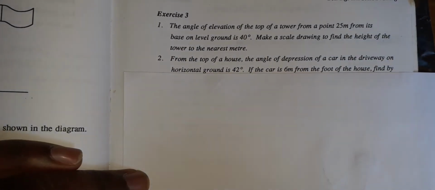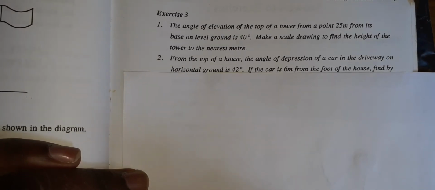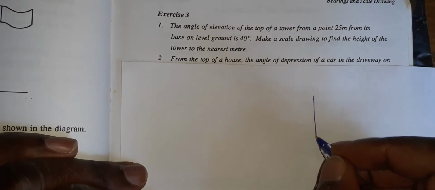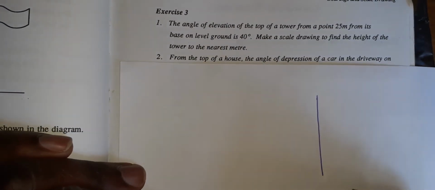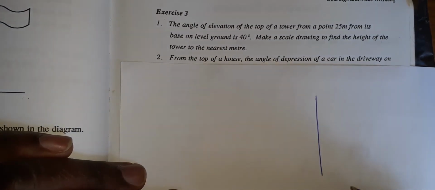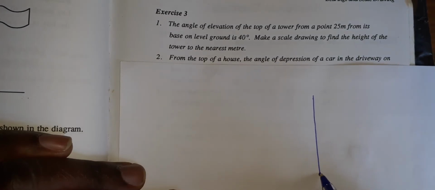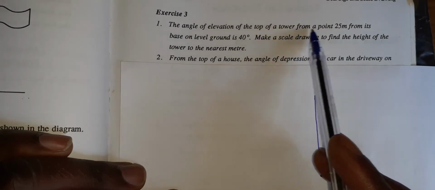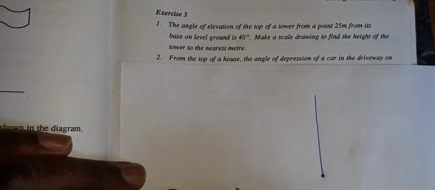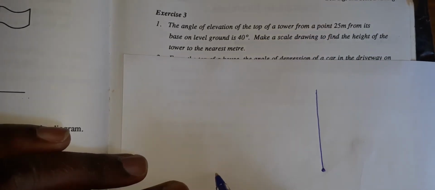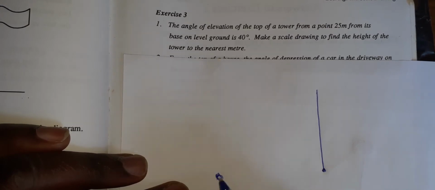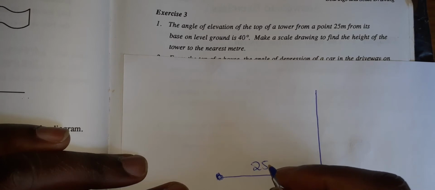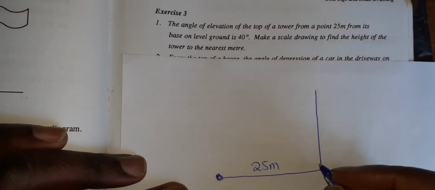Okay. So now what we are supposed to do here. For instance, let's say this is a tower. Let's have a sketch. If this is a tower here, then we are told that the distance of this tower from a point, so let's say the point which is on the level ground is here, this distance here must be 25 meters. Okay?